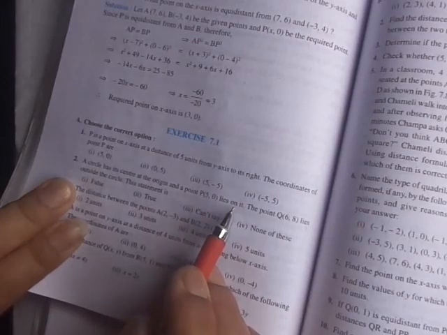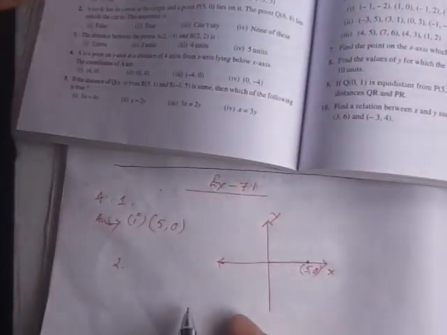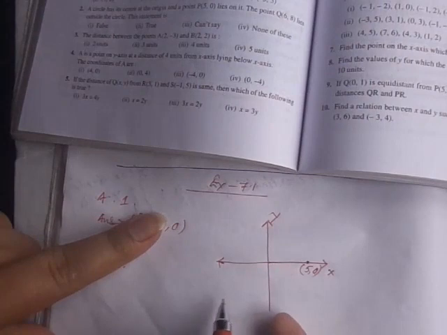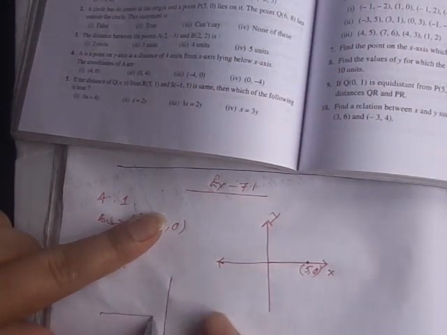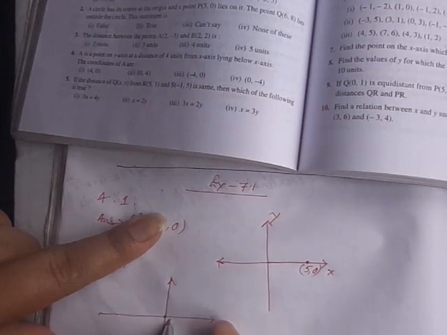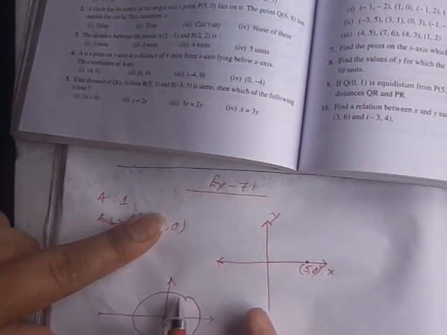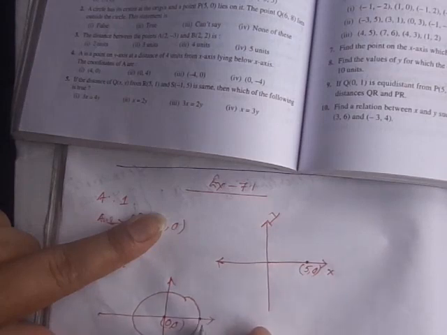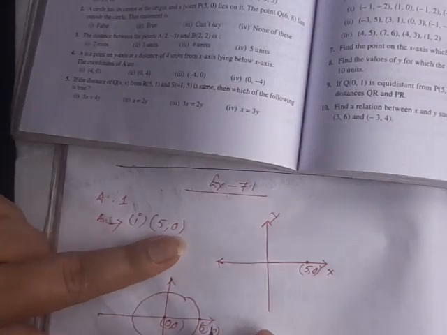So here the question says, here are the x and y axes. This is the origin, which is 0, 0. So here is a circle like this, and the origin is the center. And the point 5, 0, let's say 5, 0 is here. It lies on this circle. So the question is asking whether this Q 6, 8 is outside or inside the circle.